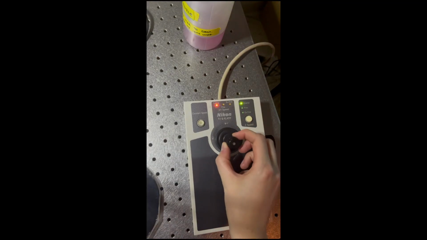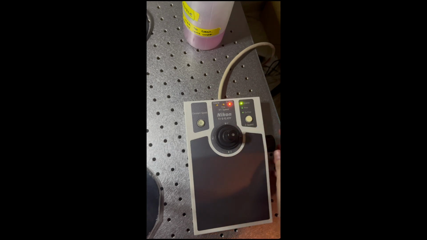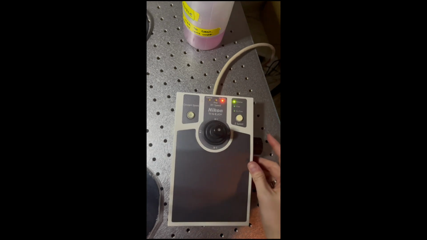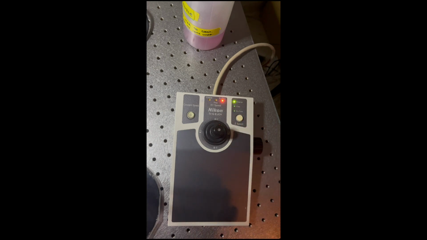This is the joystick pad, and this allows you to move the stage left, right, up, and down. You can change the speed at which the stage is moving by twisting the top knob of the joystick. You can also change the Z position by this side roller, and you can again change the speed of that using this button on the top right-hand side.